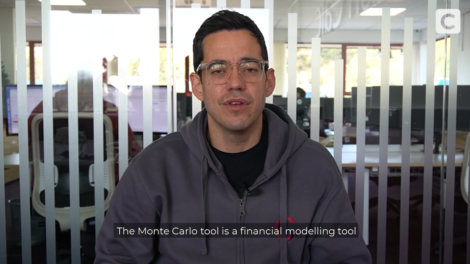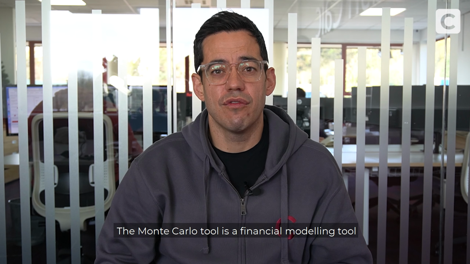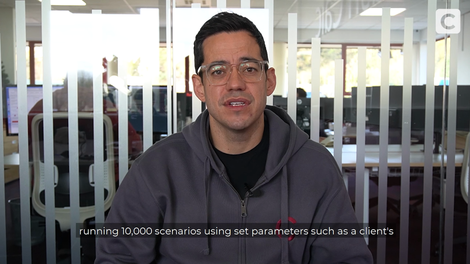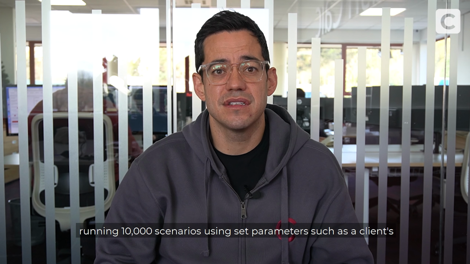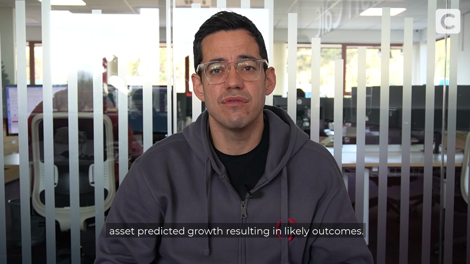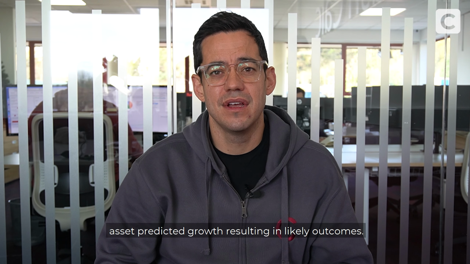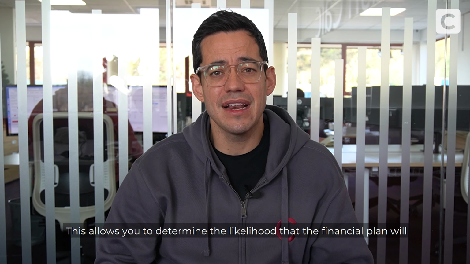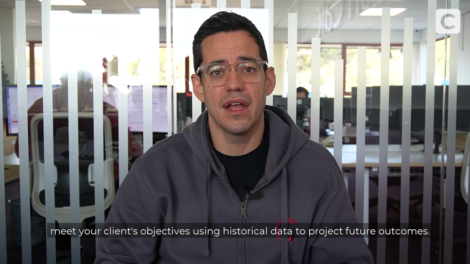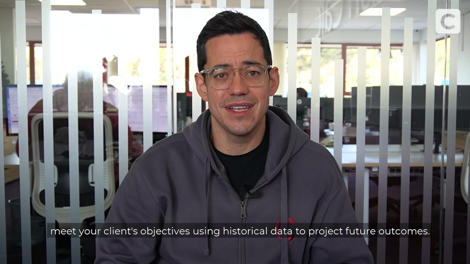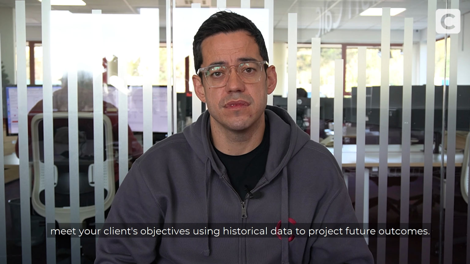The Monte Carlo tool is a financial modelling tool running 10,000 scenarios using set parameters such as a client's asset predicted growth, resulting in likely outcomes. This allows you to determine the likelihood that the financial plan will meet your client's objectives using historical data to project future outcomes.